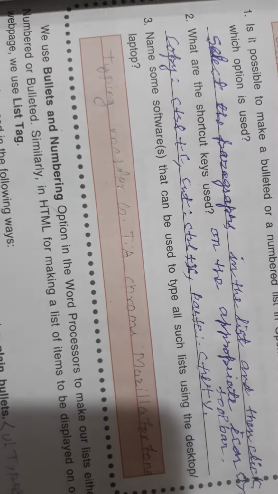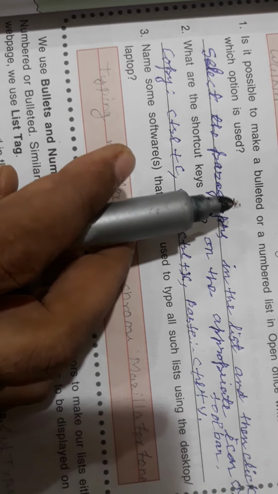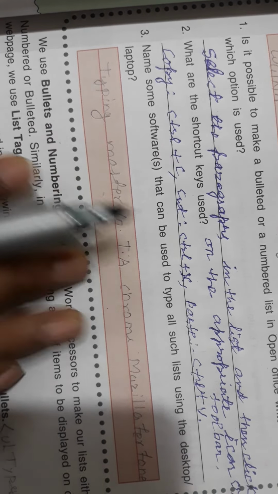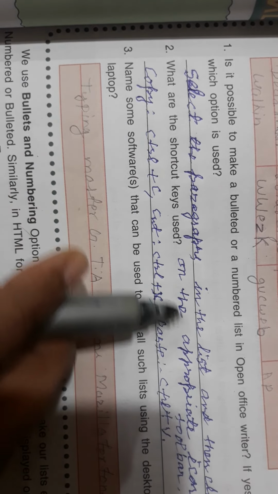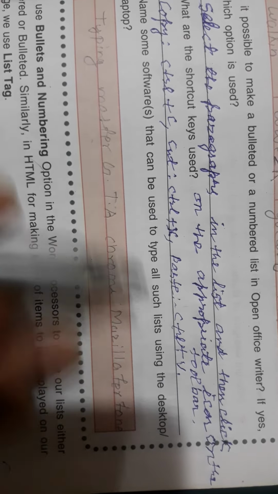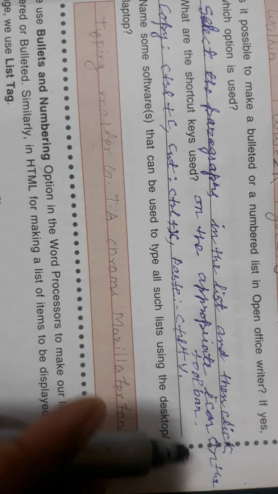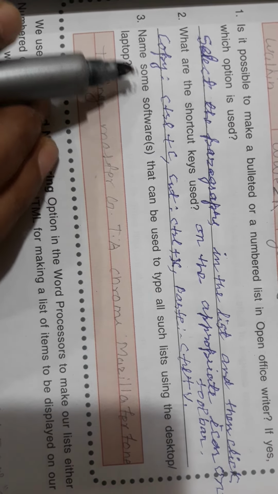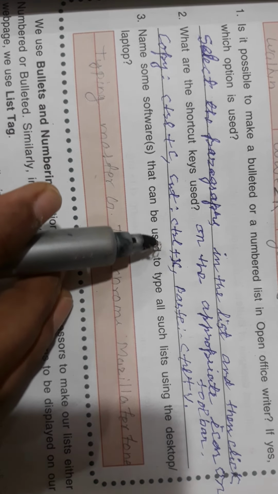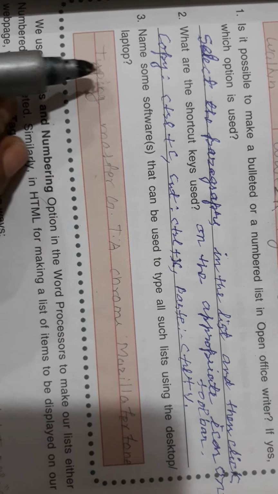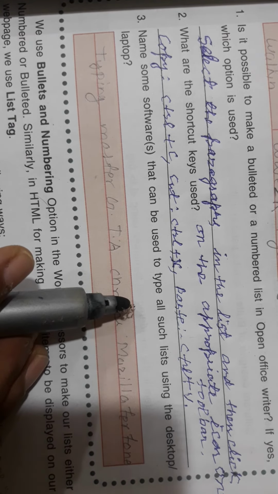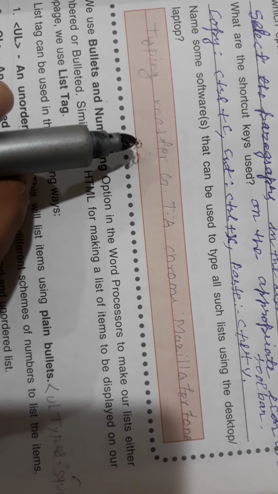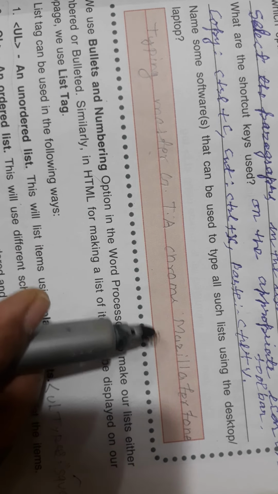Now next thing, is it possible to make a bulleted or a numbered list in OpenOffice Writer? If yes, which option is used? Select the paragraphs in the list and then click on the appropriate icon on the toolbar. What are the shortcut keys used? Copy Ctrl plus C, cut Ctrl plus X, paste Ctrl plus V. Name some software that can be used to type all such lists using the desktop or laptop. Typing Master, GTA, Chrome, Mozilla Firefox.